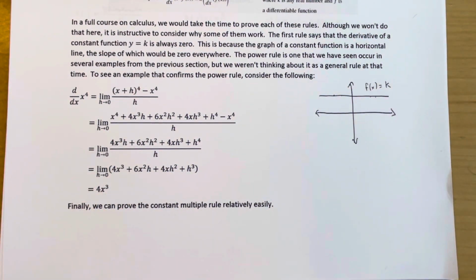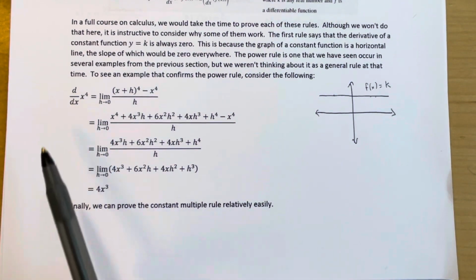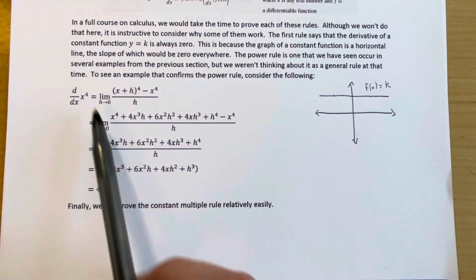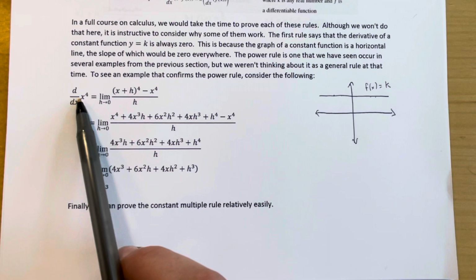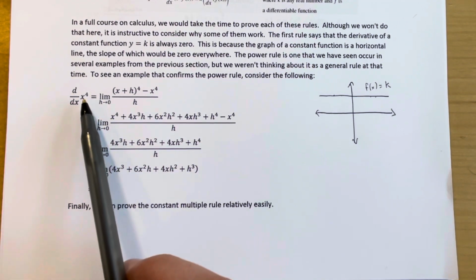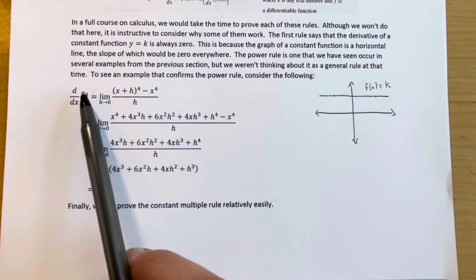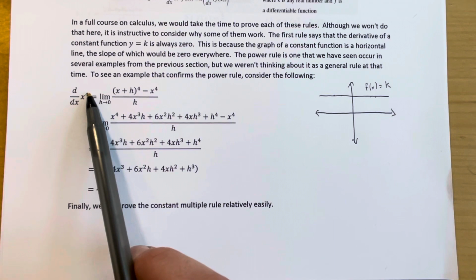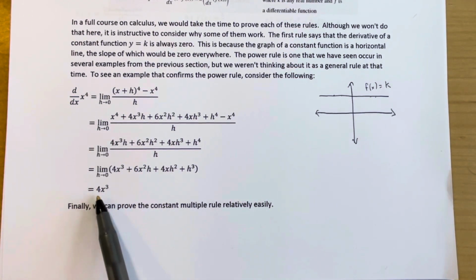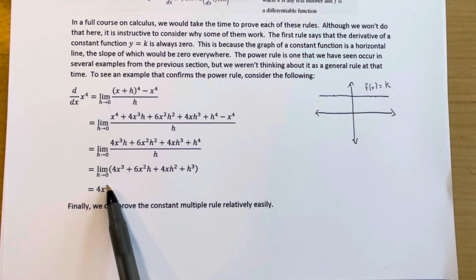So this was using the limit definition of a derivative, but the result was exactly what was predicted by the power rule. Remember, the power rule says that if you take the derivative of a power function, I can take the 4 in the exponent in this example, bring it out front, and then subtract 1 from that exponent. So that's what looks like happened here. A 4 came down. I took the 4 that was in the exponent before, but I subtracted 1 from it and got a 3, 4x cubed.